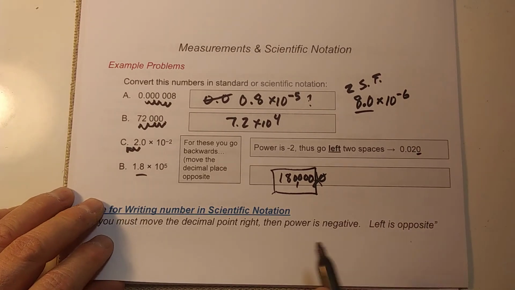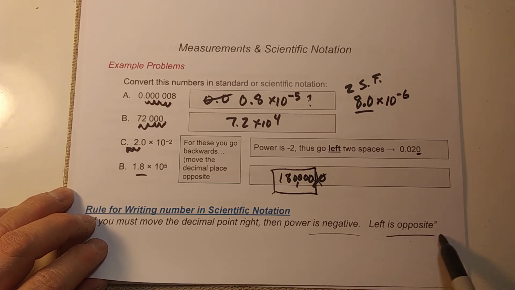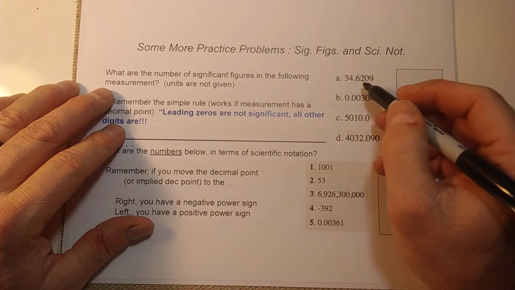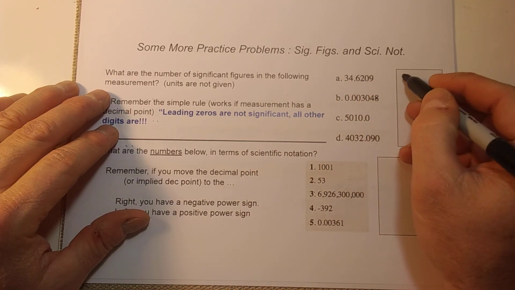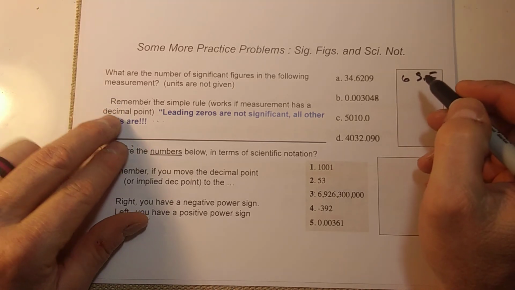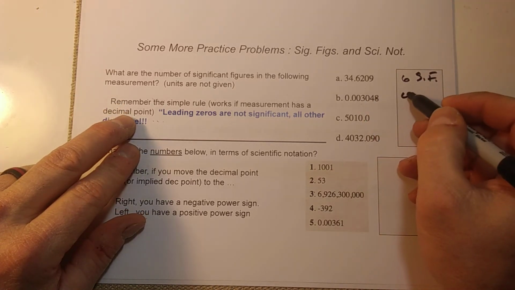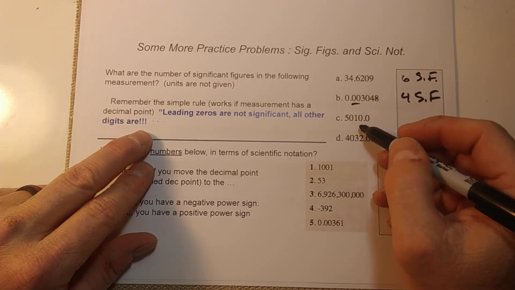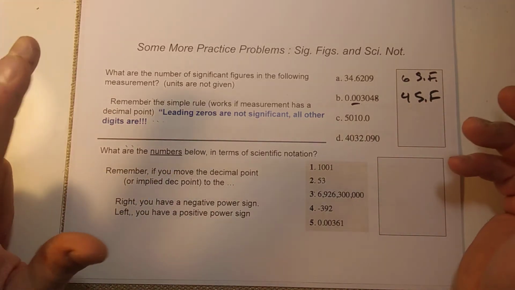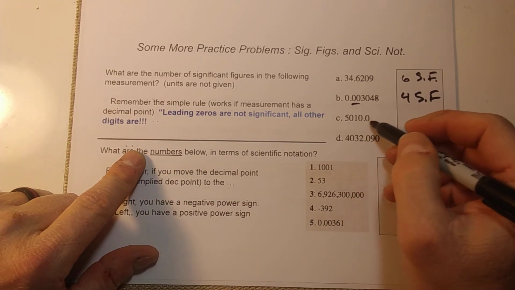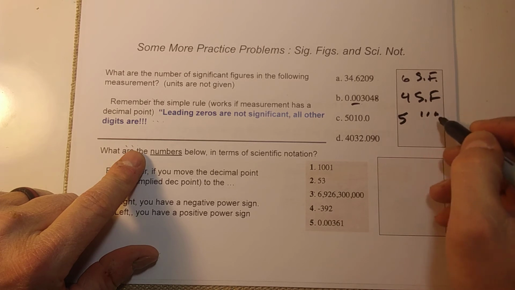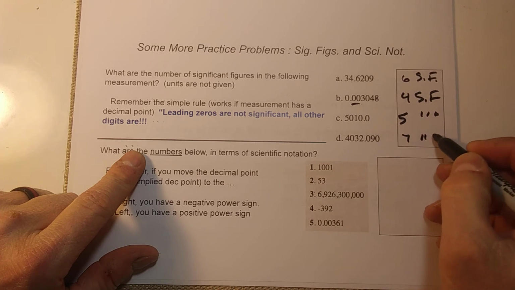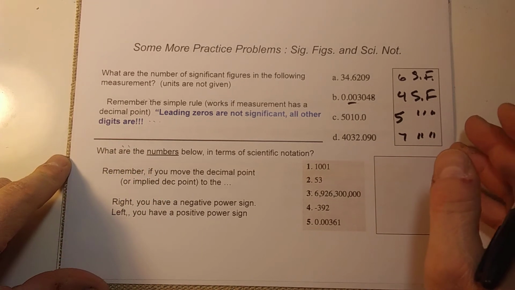All right. If you move the decimal point to the right, the power is negative. If you move it to the left, it's positive. So what are the number of significant figures in this one? 2, 4, 6. There's 6 sig figs. This one would have just 4 sig figs because the leading zeros are not significant. All of these having decimal points. Don't have our units, but we'll go with this. This would be 5. And this one would be all of them, all 7 of these digits because there's no leading zeros.